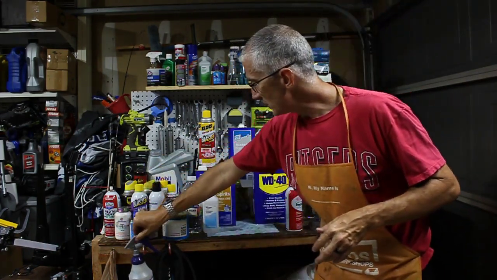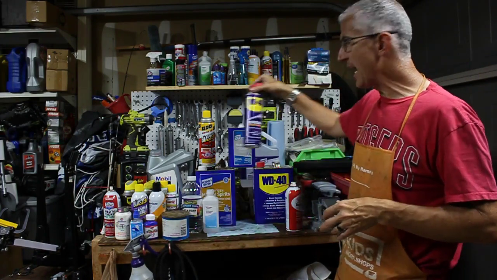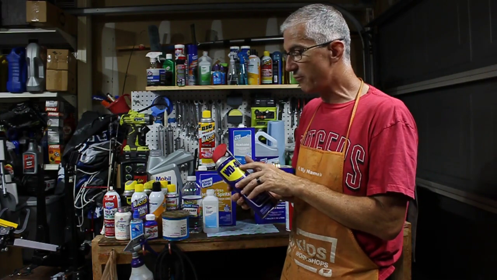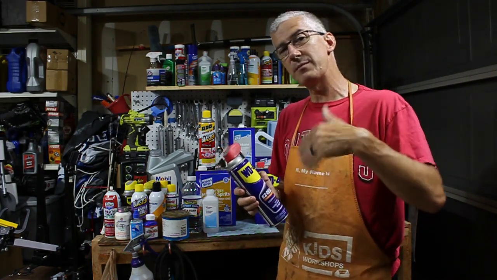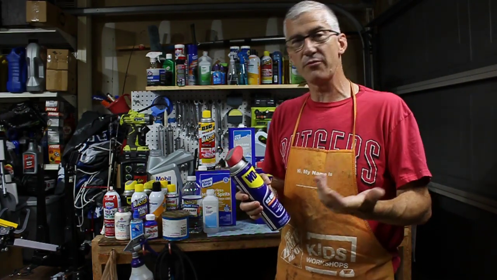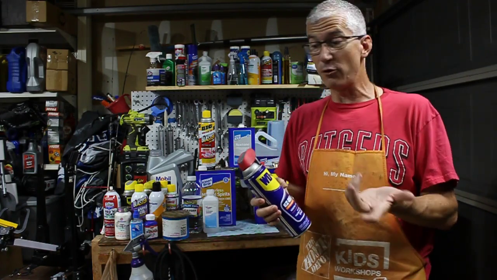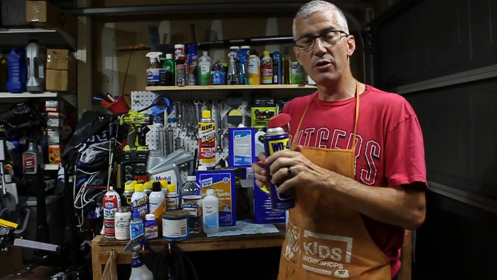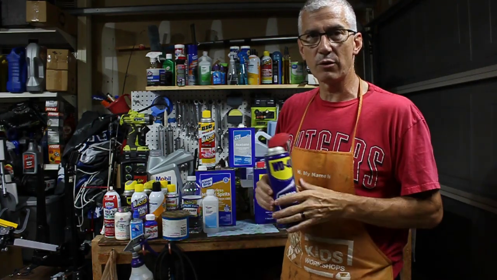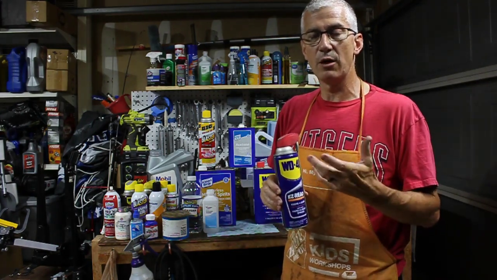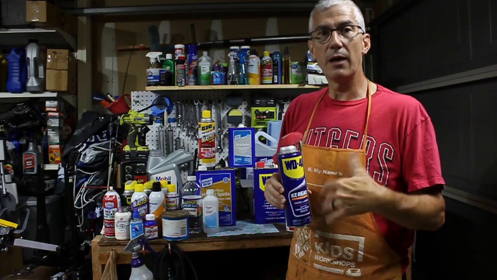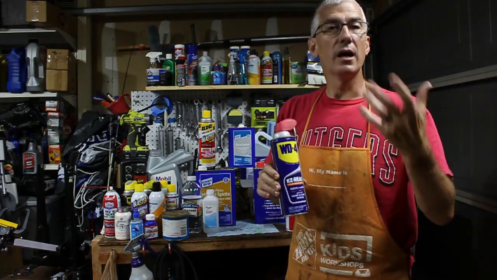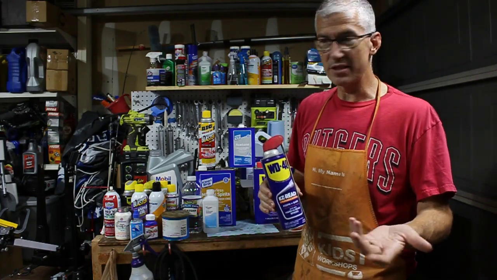Okay, so now WD-40. Everybody knows WD-40, right? So the WD stands for water displacement. 40 is the number of formulas it took for them to get to before they perfected their product. And of course, it's been well known ever since, I think, the 60s, when they were working on the space program. They said we needed something for water displacement, obviously, to protect against oxidation, things like that. That's what rust is.